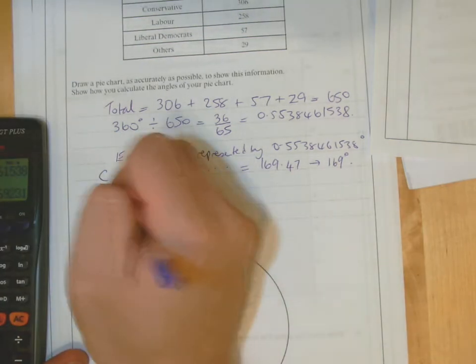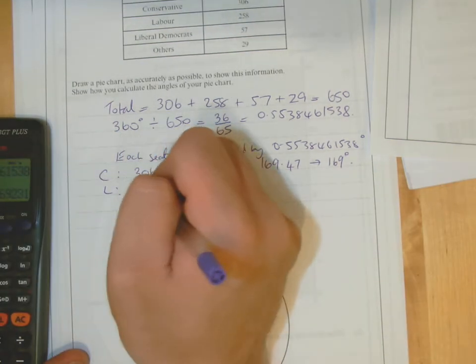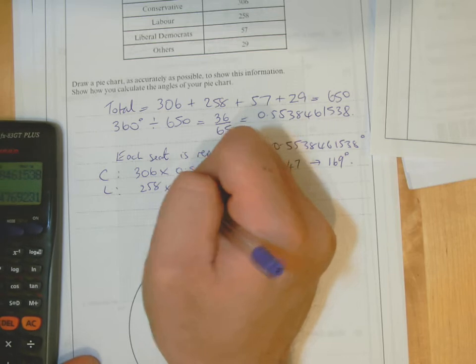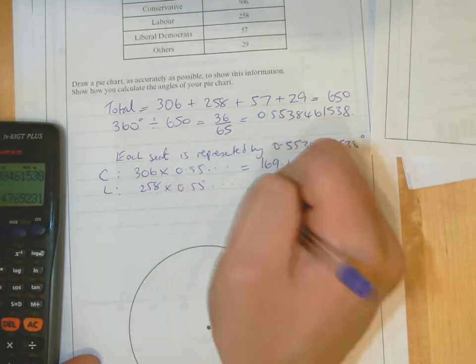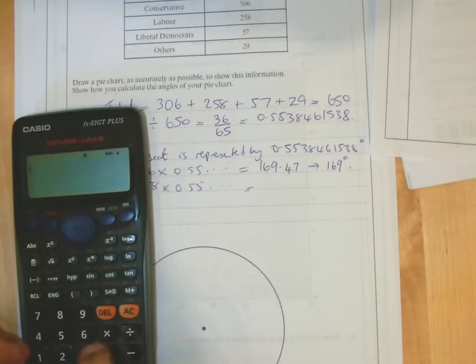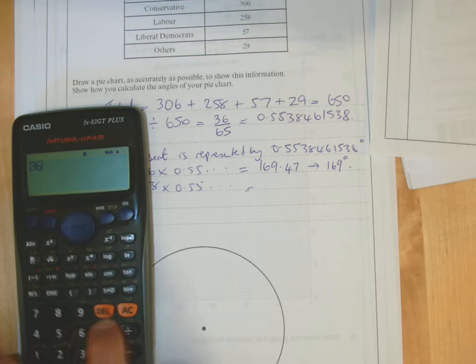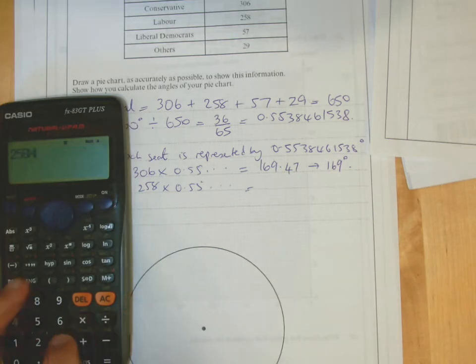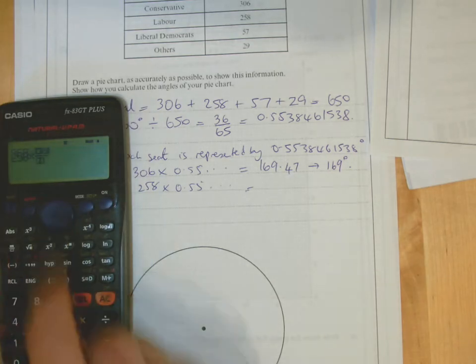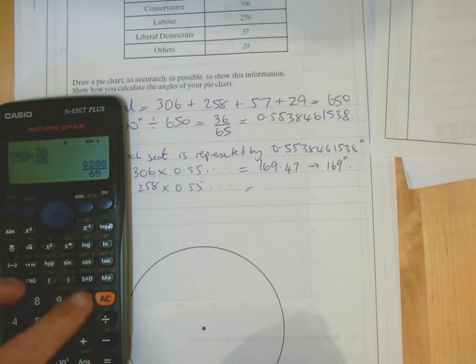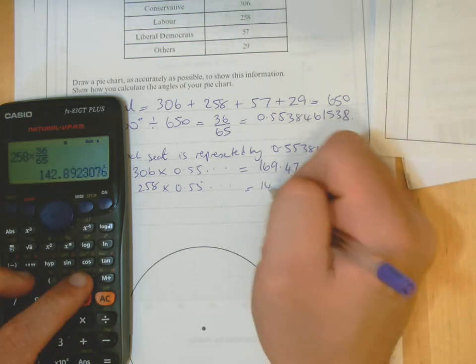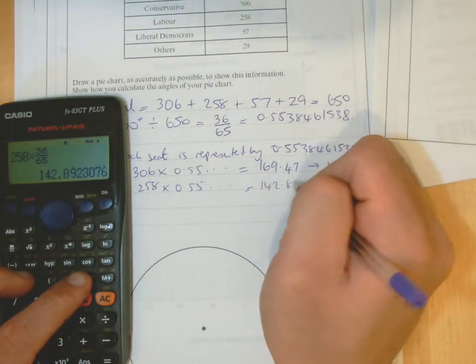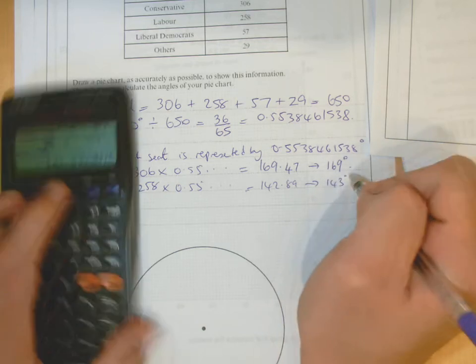The Labour then is 258 times 0.55 and so on again, so we'll type that in. You could have timesed it by the fraction that we had, it might be a bit quicker. The fraction we had, 36 over 65. Maybe I'll do that now just to save a bit of time. Fraction of a degree, isn't it? And you get 142.89, so that would round to 143 degrees.